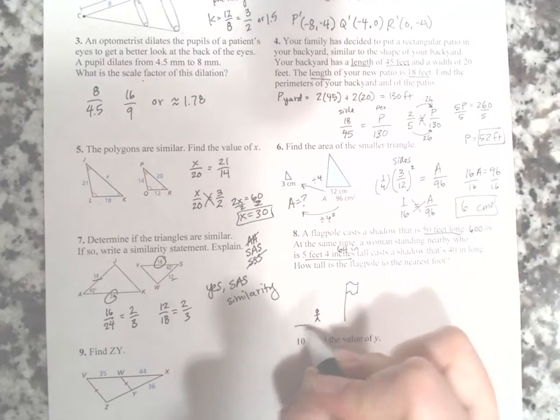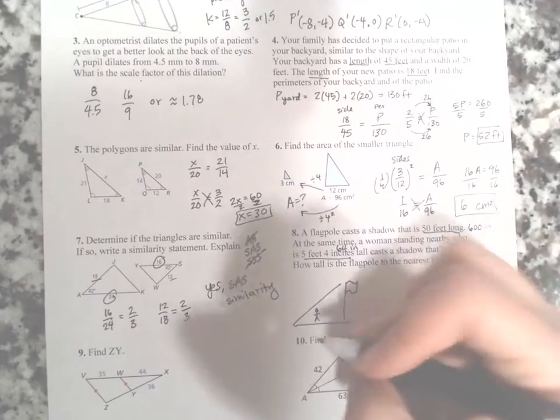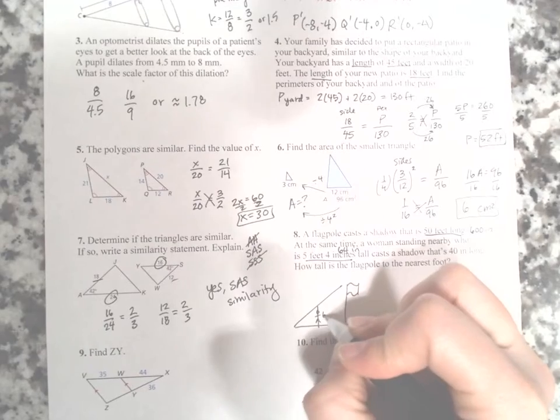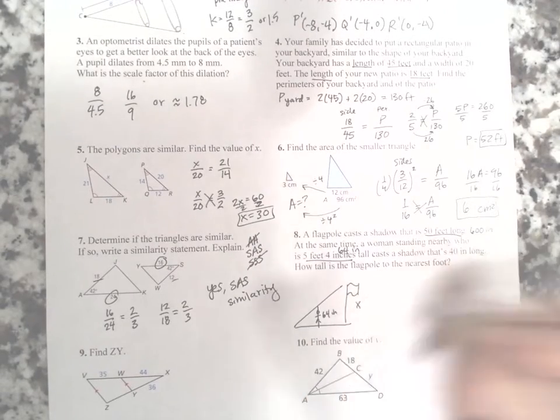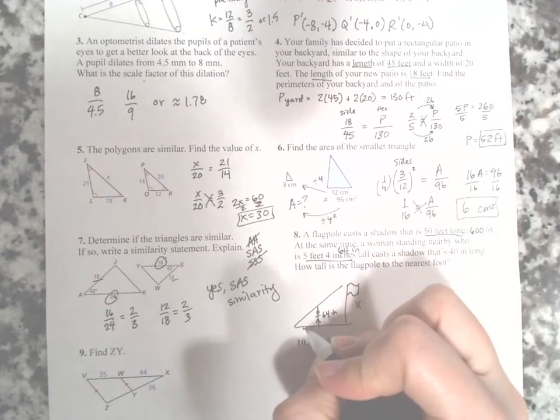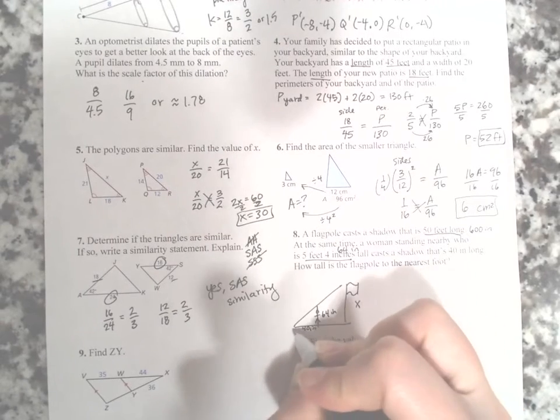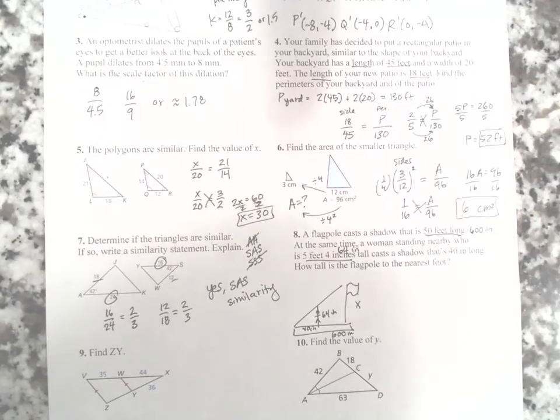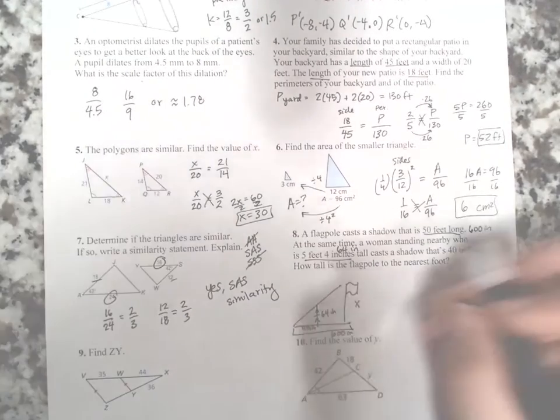I always like to draw a picture. I'd recommend it. Okay, so the height of this person is 64 inches. We are trying to find the height of the flagpole. We know that her shadow is 40 inches, and we also know that the shadow of the flagpole is 600 inches. So we just need to set up a proportion that we can solve here.